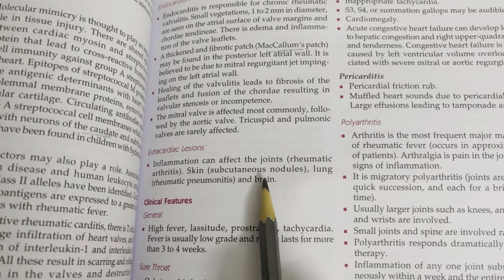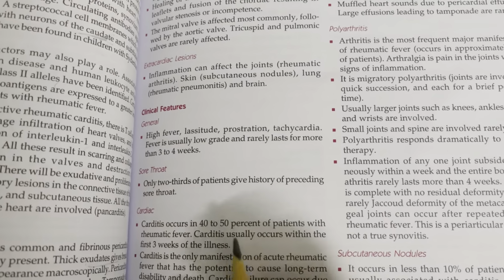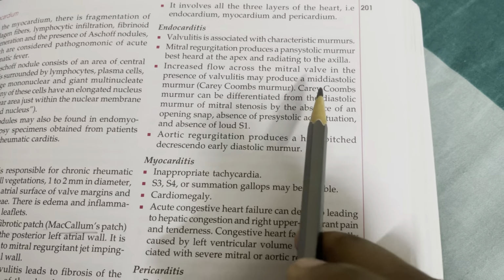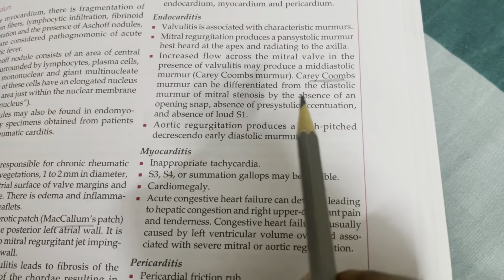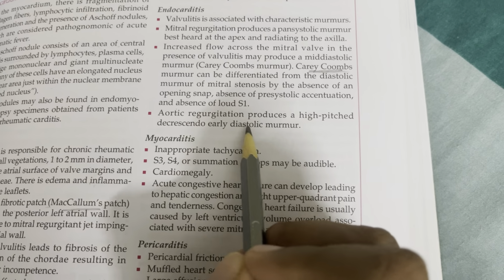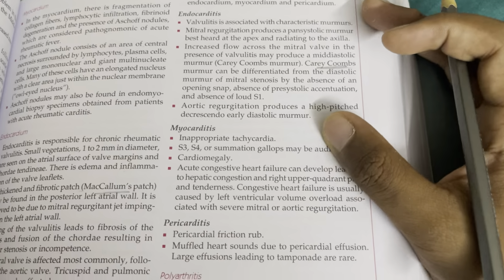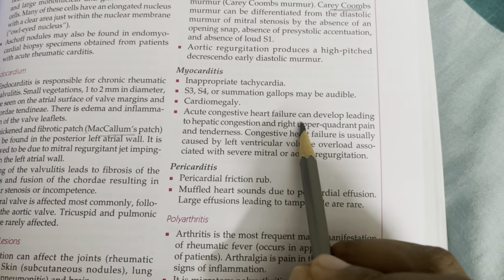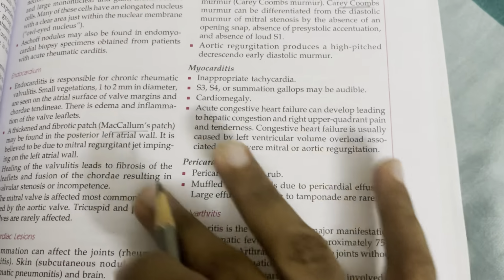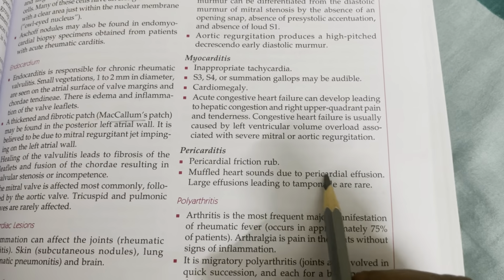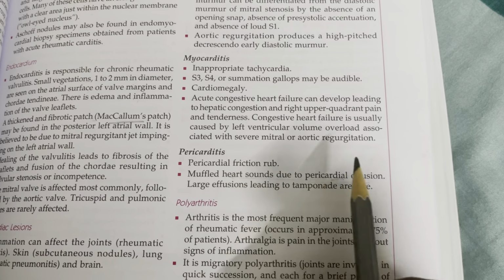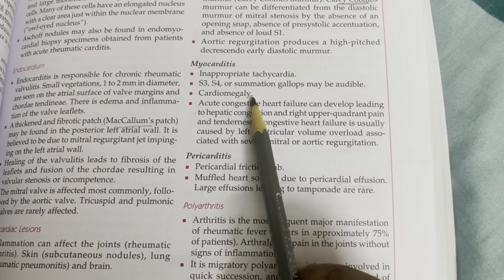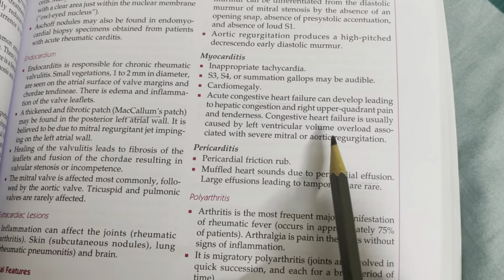Extracardiac lesions, you can have all these other features, so sore throat. Cardiac lesions, you already talked about this. You can have something called Carey-Coombs murmur. Again, you can have regurgitant lesions in acute and stenotic lesions in chronic, and myocarditis also, pericarditis, so basically pancarditis. Because of pericardial effusion you can have muffled heart sounds, pericardial friction rub in pericarditis and all that. In myocarditis, cardiomegaly can be there, congestive heart failure also.